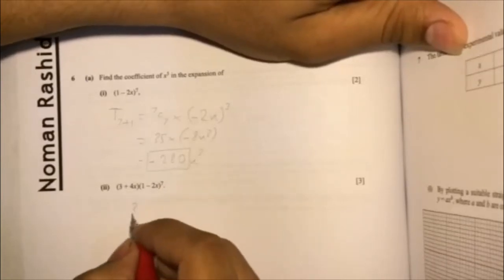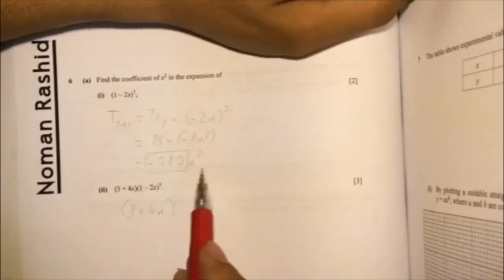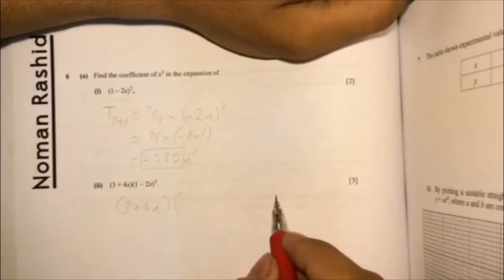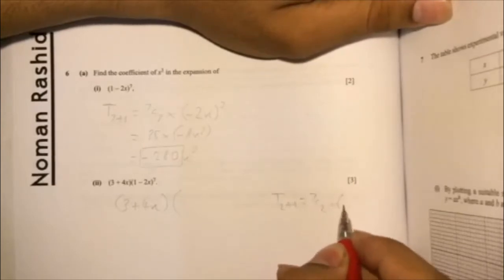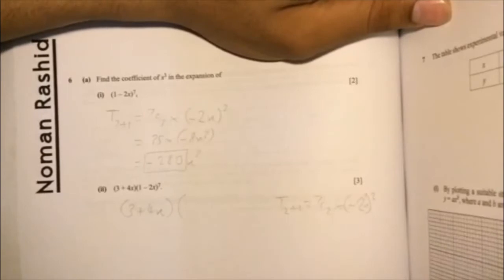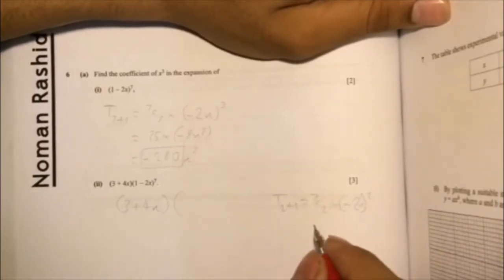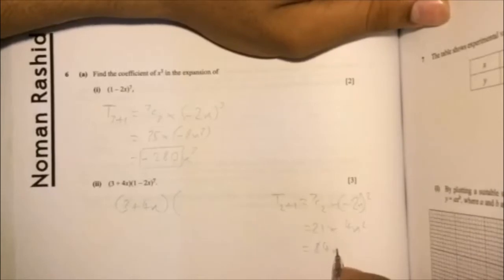Now the next part says (3 plus 4x) and (1 minus 2x) whole power 7. We need to find the coefficient of x cube. To find the term with x cube, we have to multiply the constant with the term in x cube, and we have to multiply the term with x power 1 with the term with x power 2. So in this expansion we'll need the terms in x square and x cube. To find the term in x square, we'll have r as 2, so t2 plus 1 equals 7C2 into (minus 2x) whole power 2. 7C2 is 21 into 4x square, this equals 84x square.